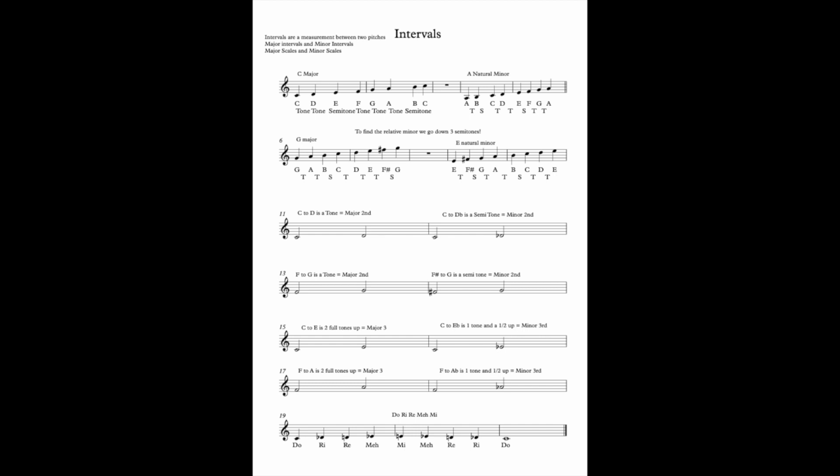Okay, so let's have some fun now, experimenting with our do, re, mi. Do, re, mi, re, do. Even I can't remember it. It's because it's 9:20 at night.